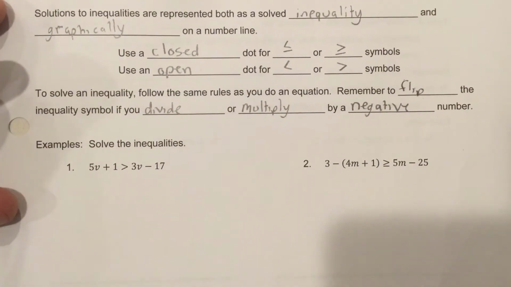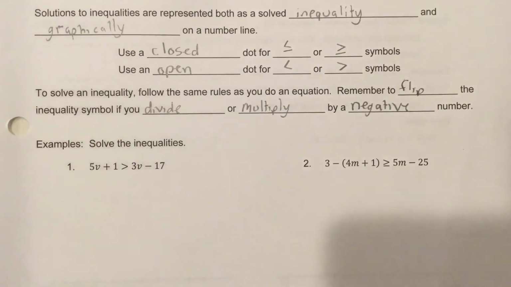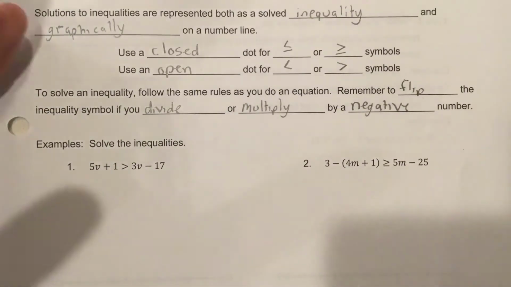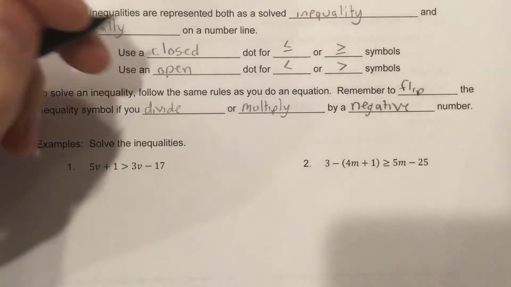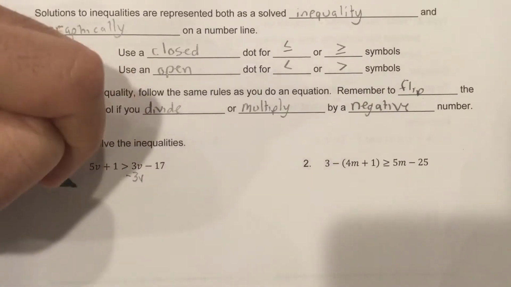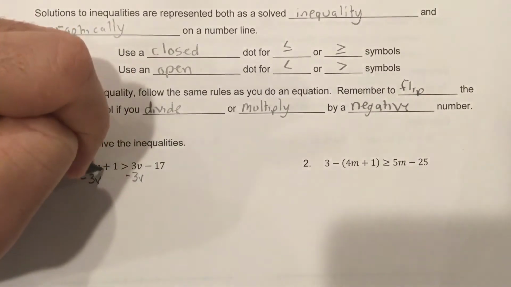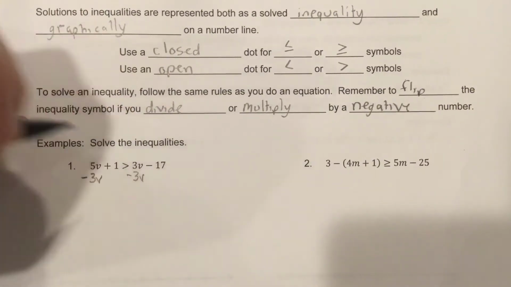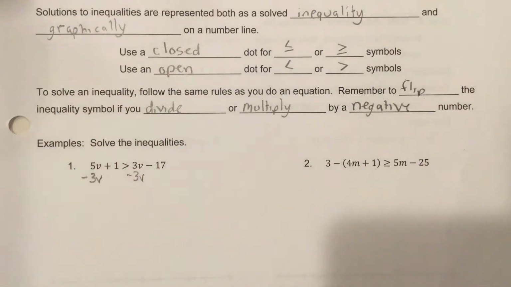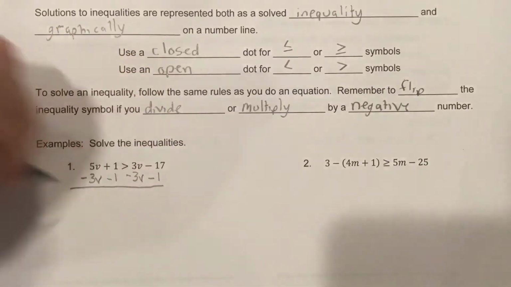All right, so if we have a couple examples here, we're trying to get, in this case, the V by itself. And so if that was an equal sign, we would try and get all the V's on the left, all the numbers on the right, and it's the same thing as what we're going to try and do now. So I have a positive 3V on the right, so I'm going to subtract 3V. And then at the same time, I want to move this 1 over to the other side because I want all the variables on the left, all the numbers on the right. So I'm going to subtract 1 from each side.